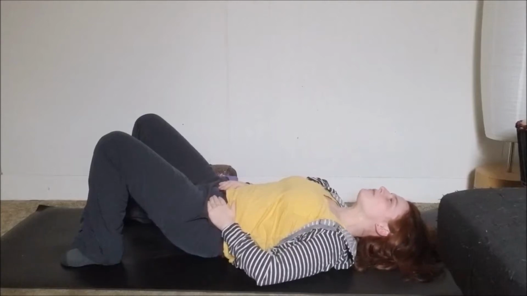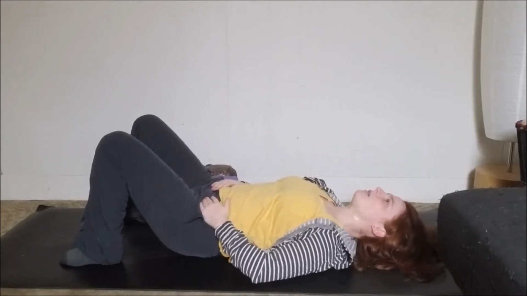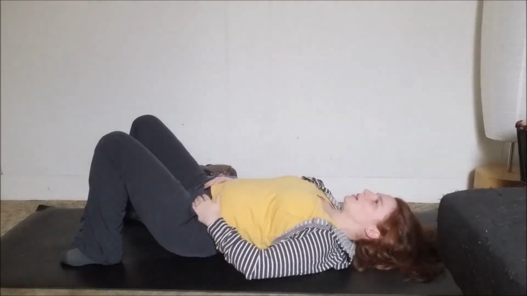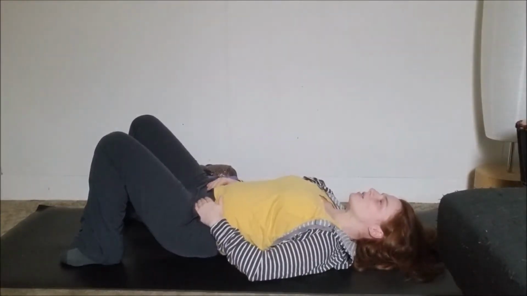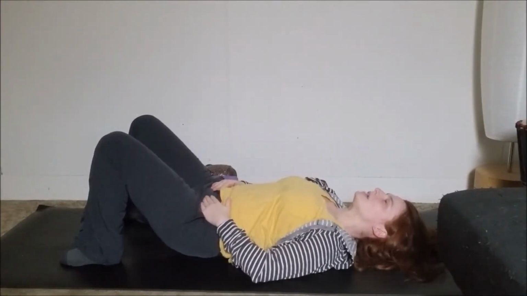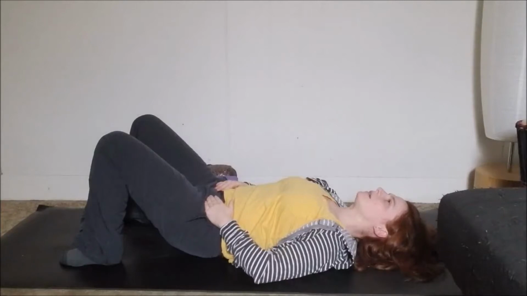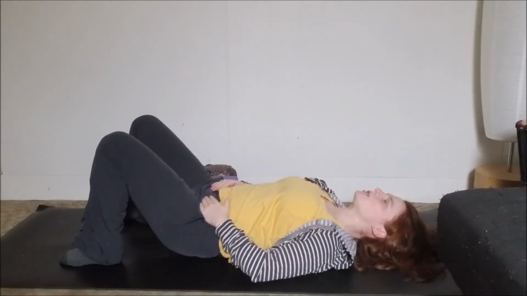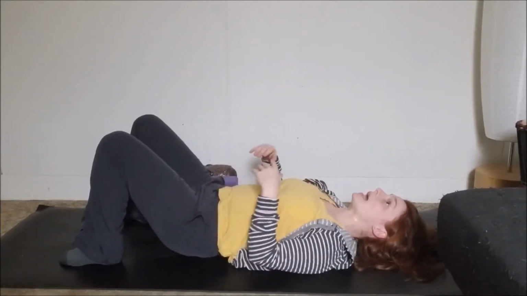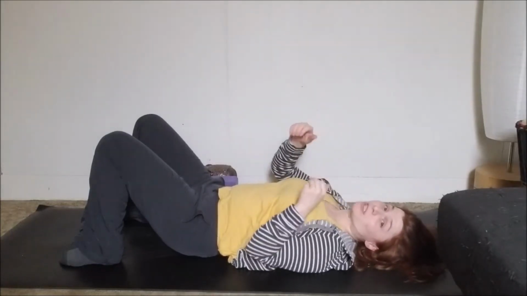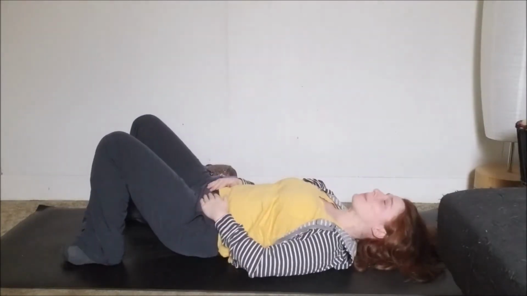I might not have great awareness here in my pelvis, so this adds a little extra, like, yes, I am keeping it in the same orientation. I'm not going back to my habit, which is to rotate to the right.